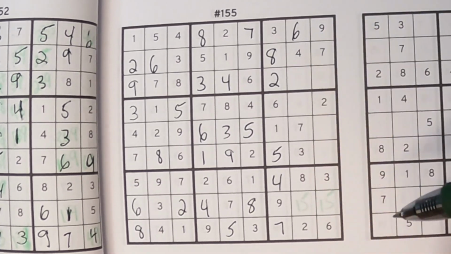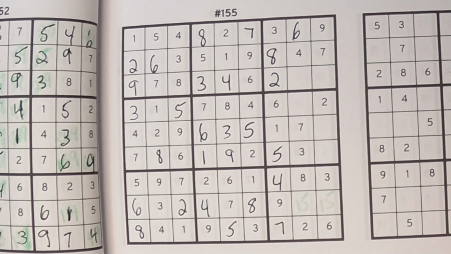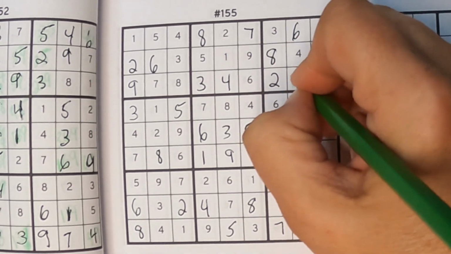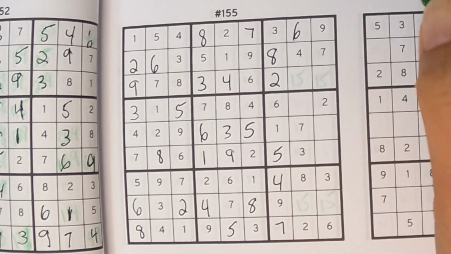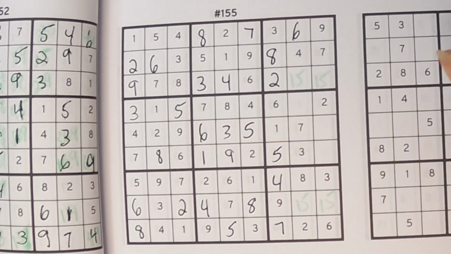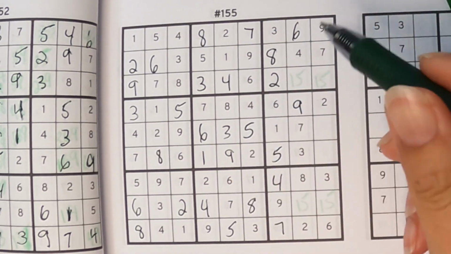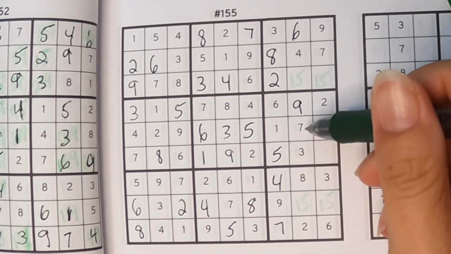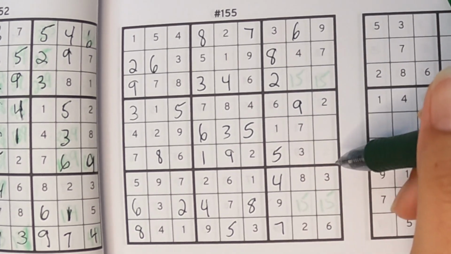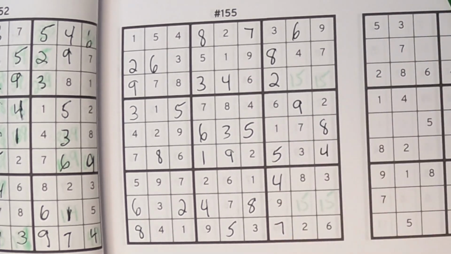For this box now we're missing 1 and 5, and I don't see any help. So 1, 5. For this row, we're missing a 9. And for this box, we're missing 4 and 8. We've got an 8 here, so 4, 8.